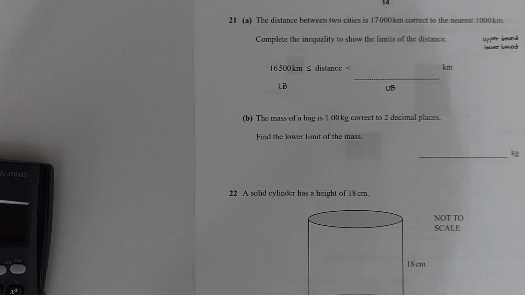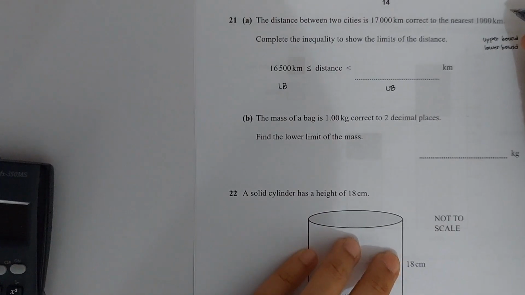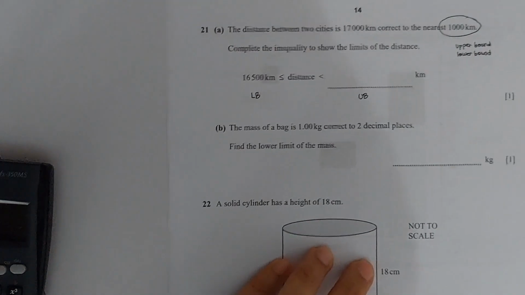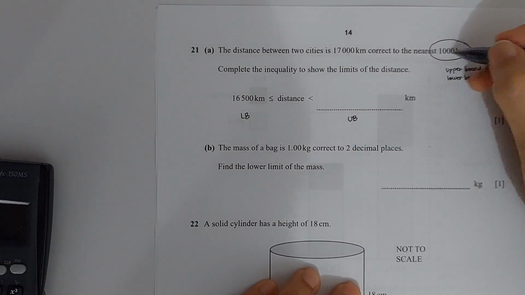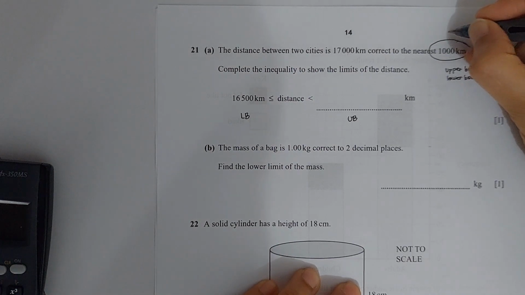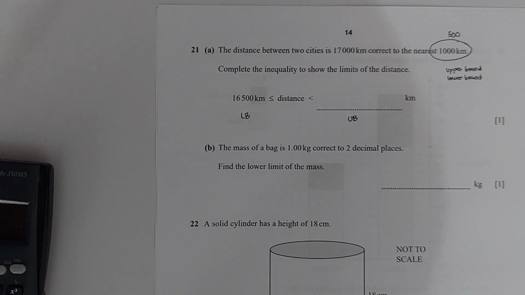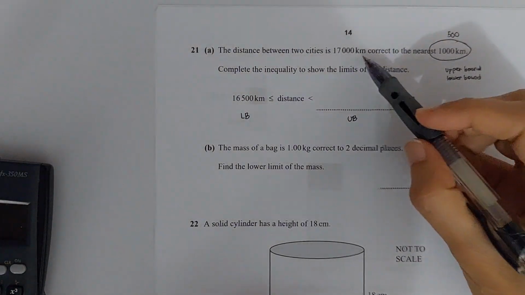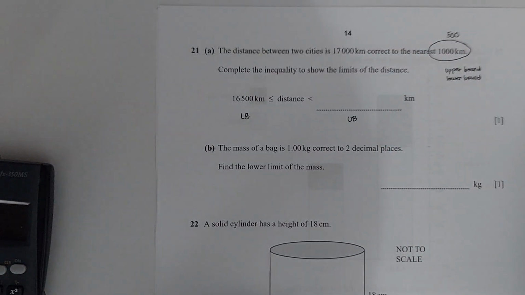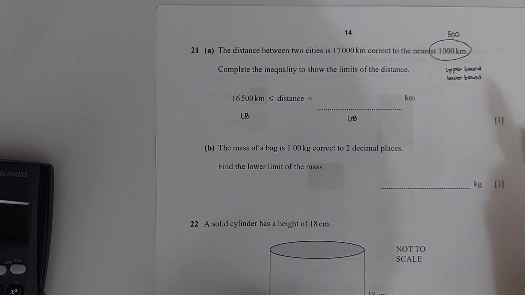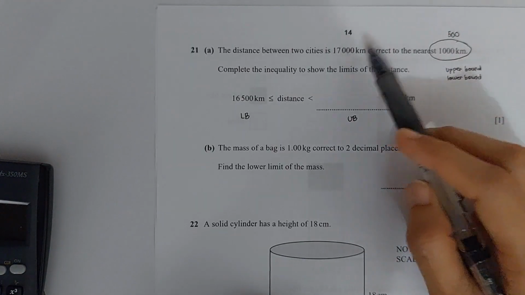Now how to find that one? Easy. You find the correction rule. This one is the nearest 1,000, so you just divide it by 2. That becomes what? 500, right? 1,000 divided by 2 is 500. And then for the lower bound, you just minus 500 from the 17,000. It will be this one. And then for the upper bound, for completing the inequality, it is very easy. You just add the 500 to this one.